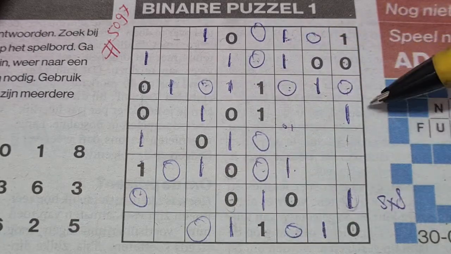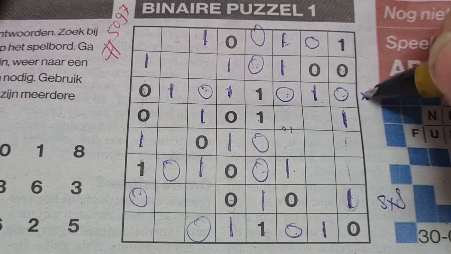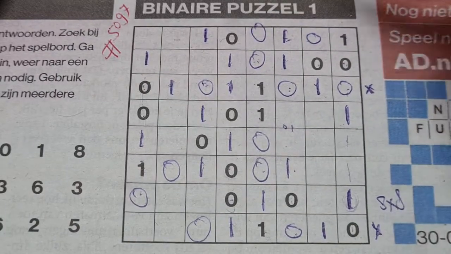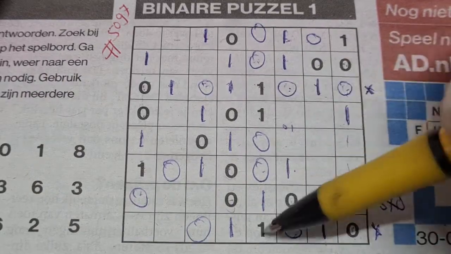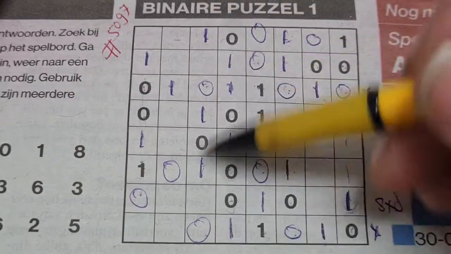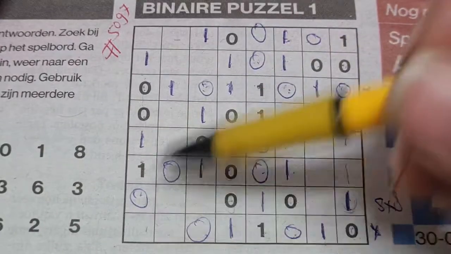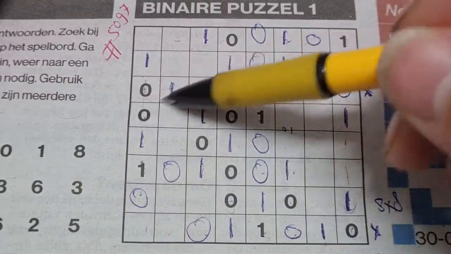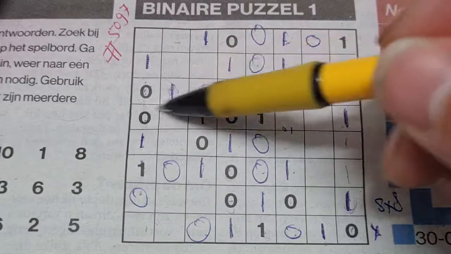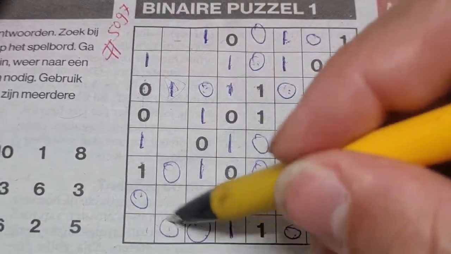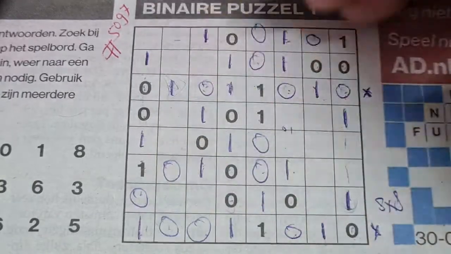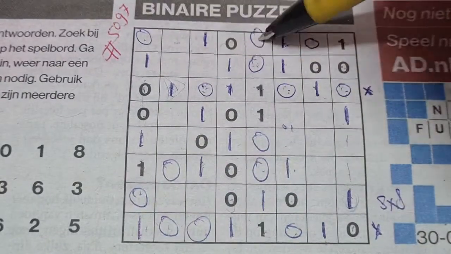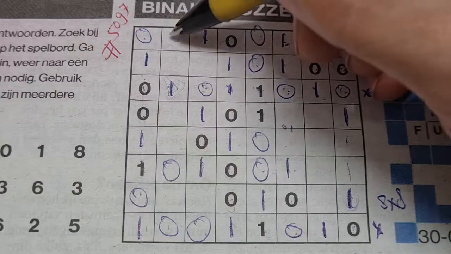Well, I think this row and that row we can compare. 1 1 1 1 1, 1 empty box. So we need to switch those 2 digits. We have a 1 here, this should be an O. We have O here, this should be a 1. 4 ones we have here, so the rest are O's. 4 O's we have here in the first row, so the rest are 1s.